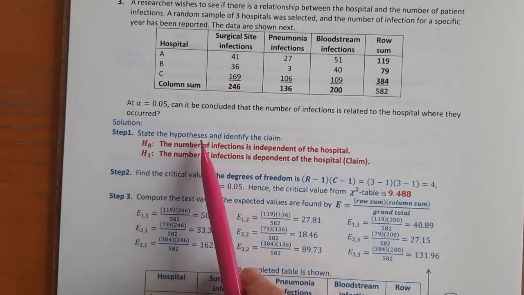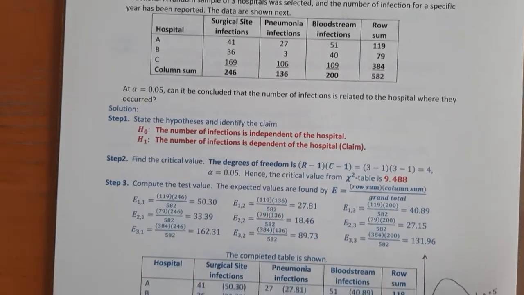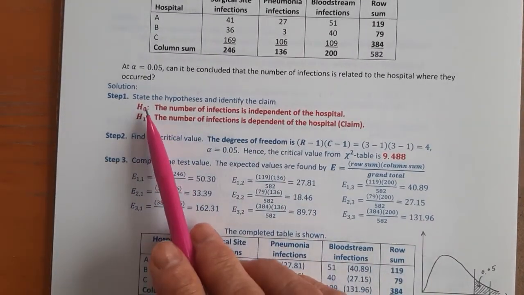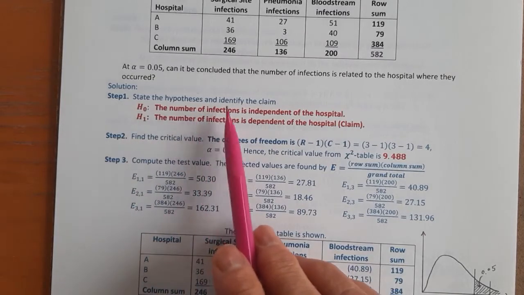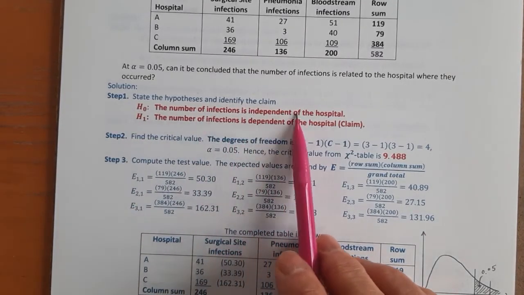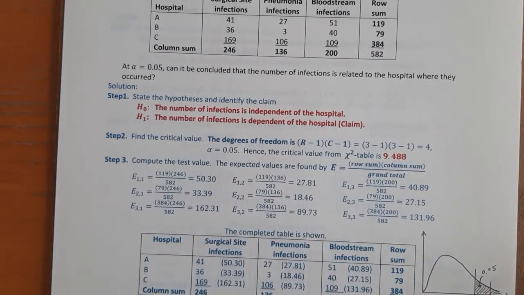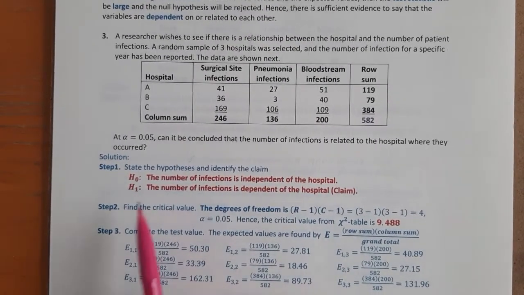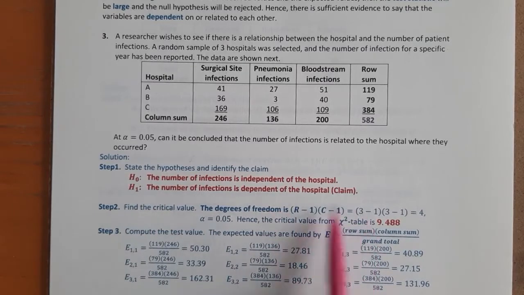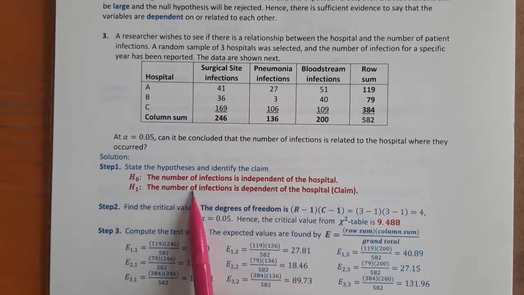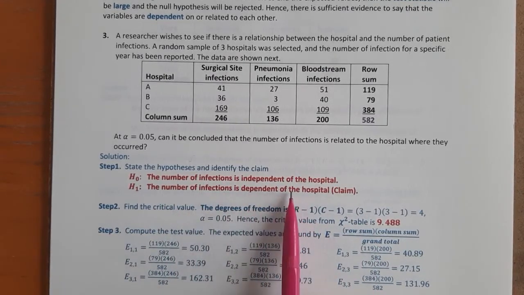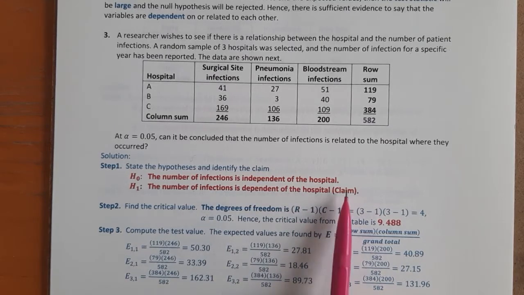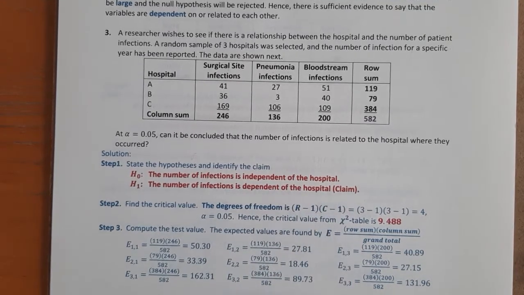First step, state the hypotheses and identify the claim. Null hypothesis H0: the number of infections is independent of the hospital. They don't have any relation, so it's independent. H1 is that there is a relationship, which is dependent. So the number of infections is dependent on the hospital. H1 is the claim.